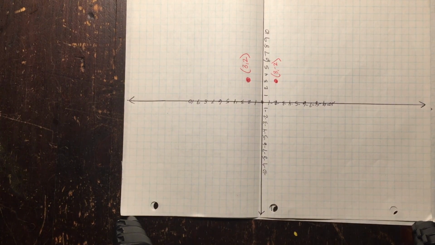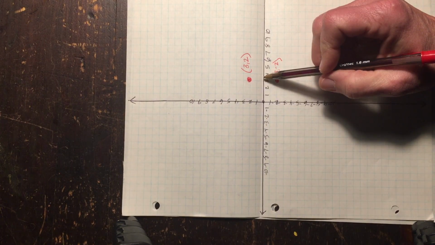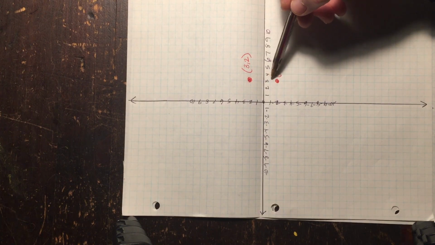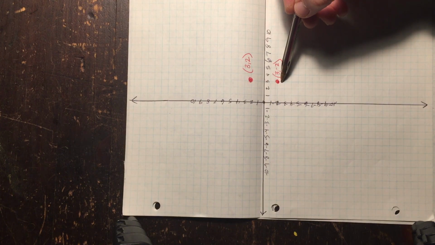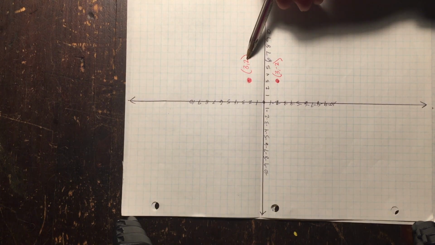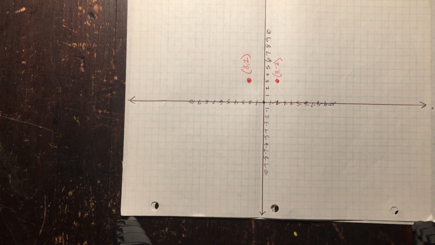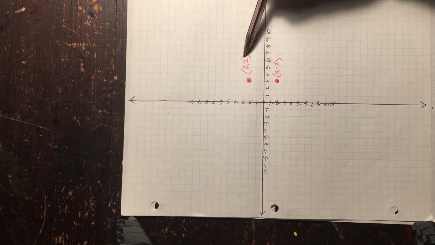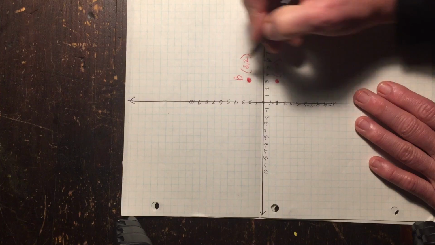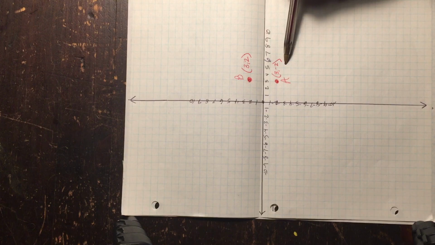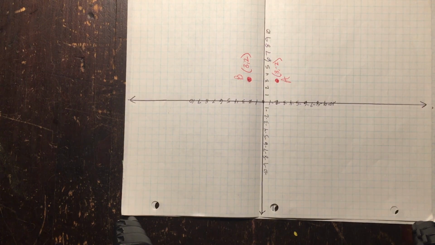Now, what do you notice about those 2 points? Well, they have the same x value, right? What's different are the y values. The first one was a -2, so it was below the x-axis 2 spaces. And the second one was above the x-axis 2 spaces. So that is called a reflection. So this second point, which I'll just call B, this was A. B is a reflection of point A over the x-axis.